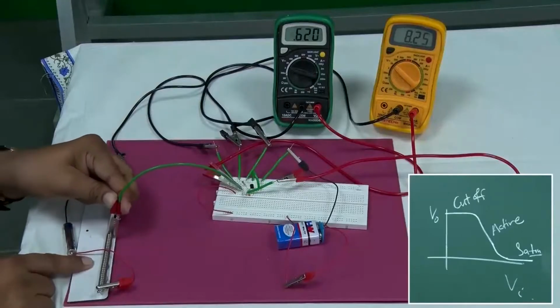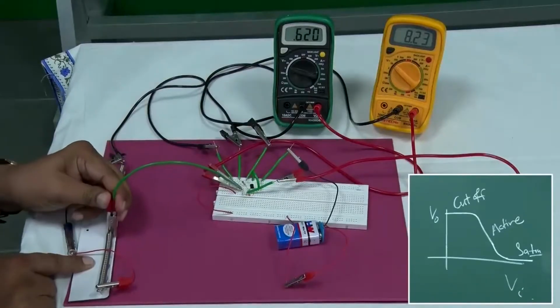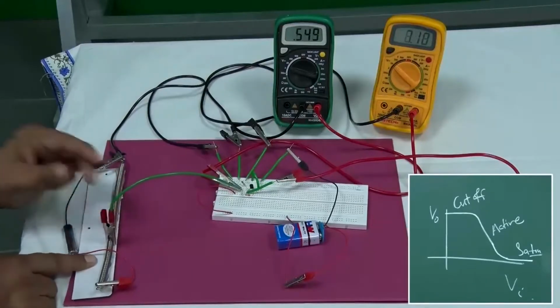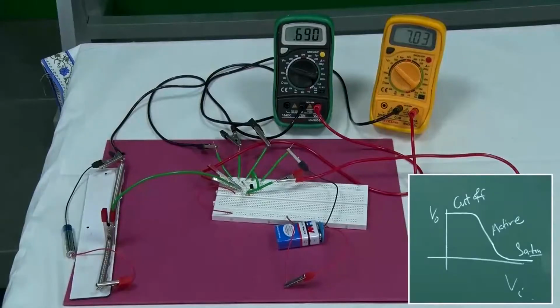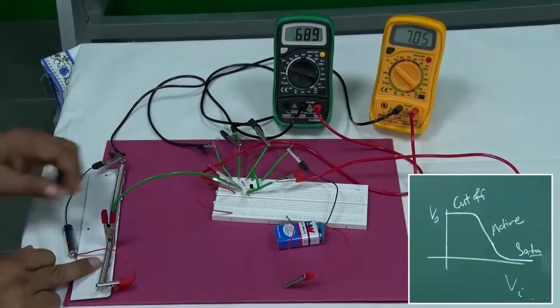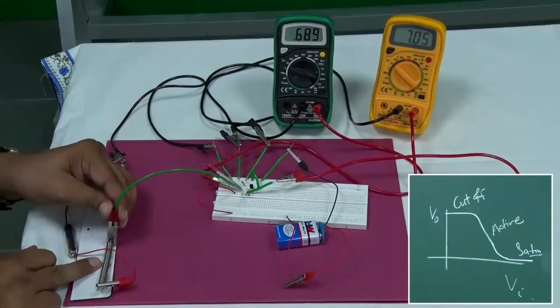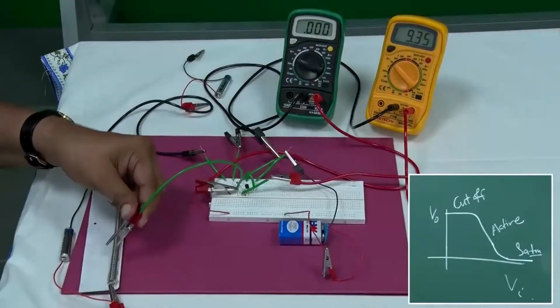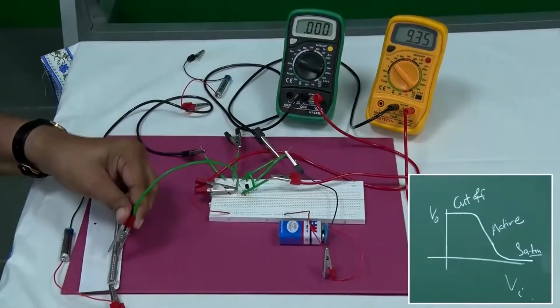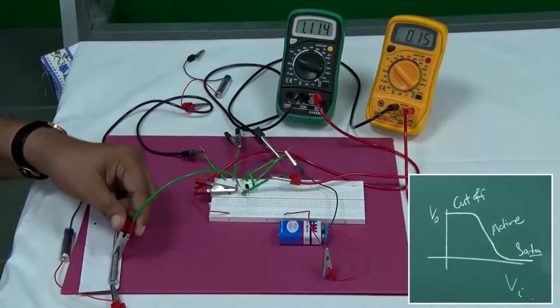Go further. 0.690 and 7.03. So, you see, as I am increasing this input voltage, this output voltage is gradually decreasing, as it should do in the active region. So, now let me increase the base voltage sufficiently, and let us say if we can go in saturation region.